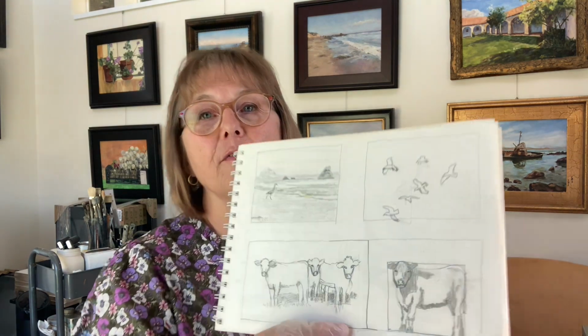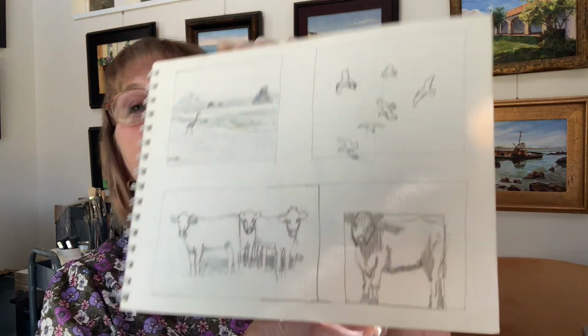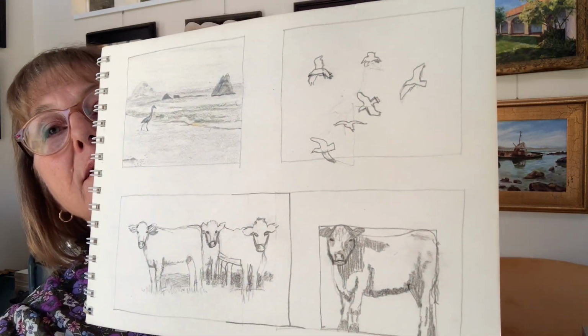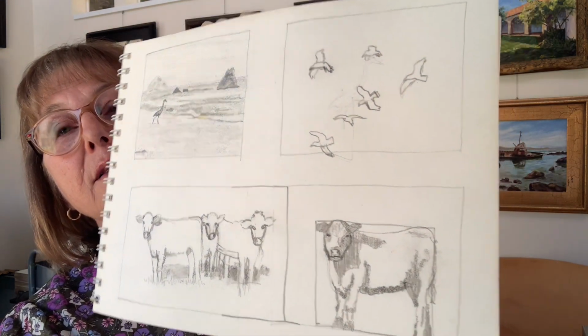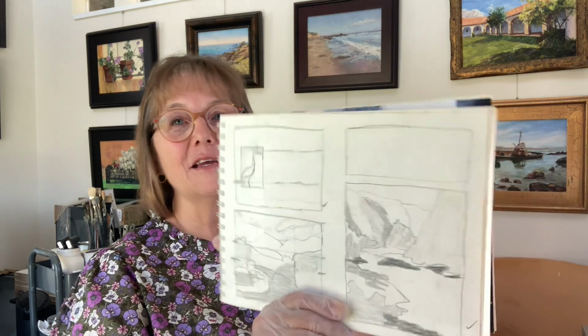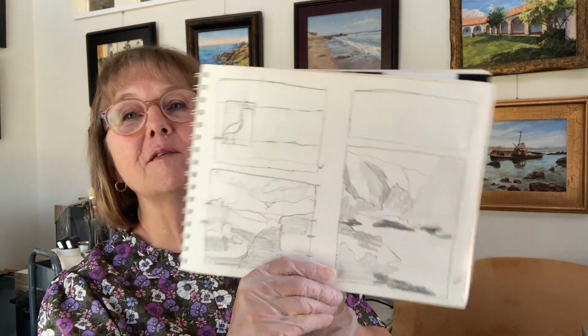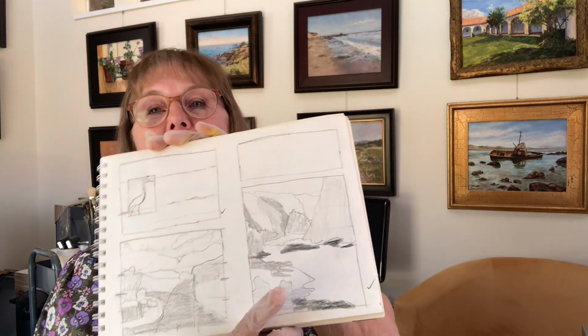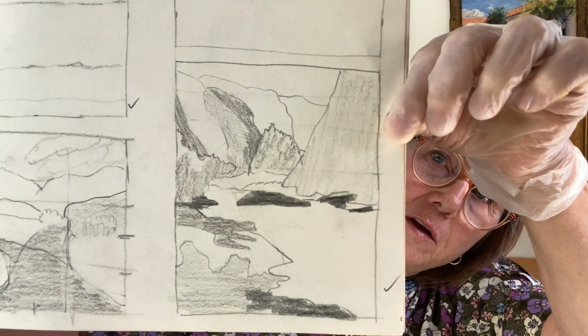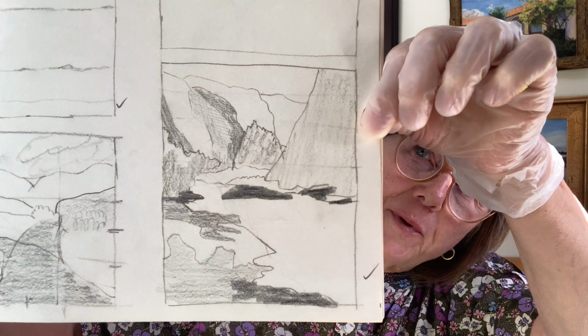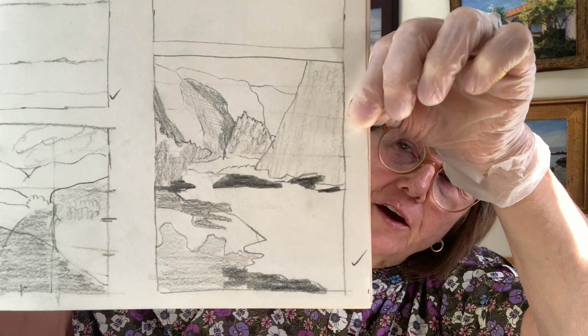Here's some more thumbnails that I've done. And here's some more. Here is the thumbnail that I did for the river painting, which didn't turn out at all.